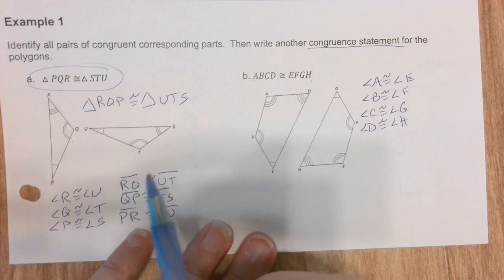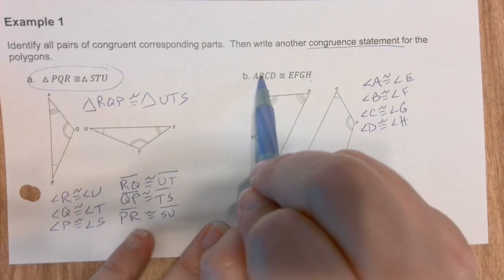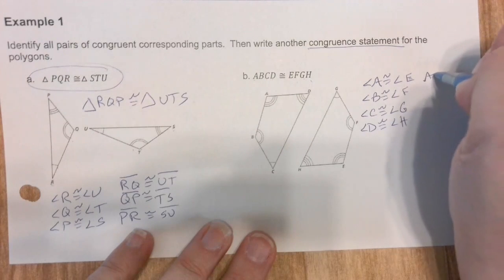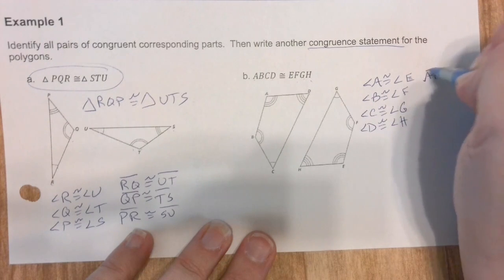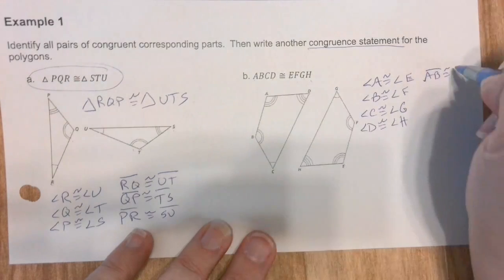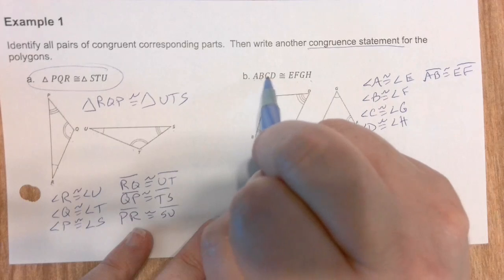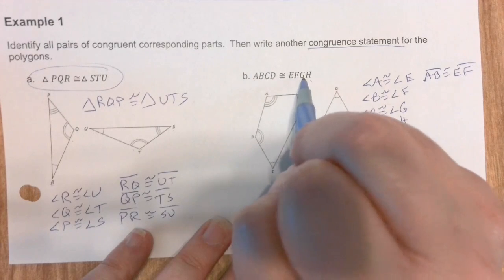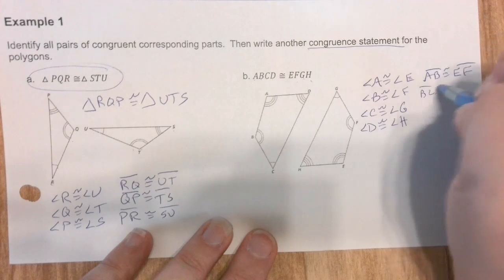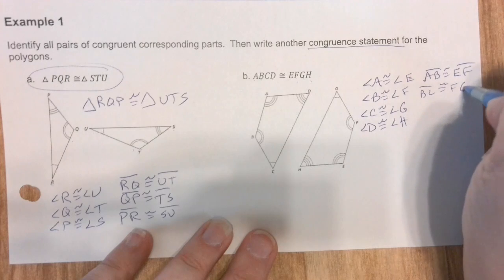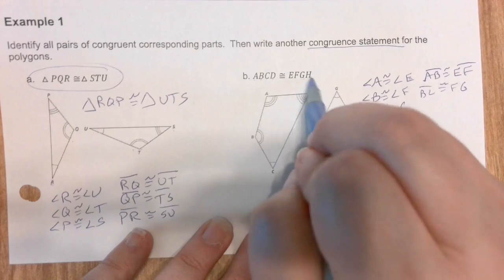Sides require 2 letters that are next to each other. So AB, side AB is congruent to EF. BC and FG. CD, GH.